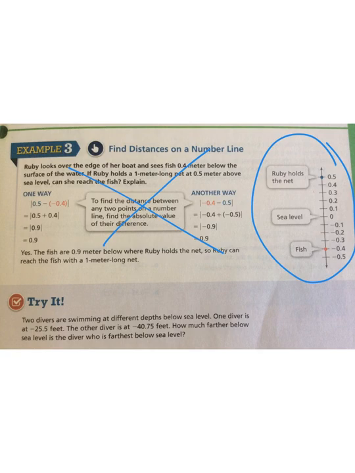And so as we look at this problem, we can see that from the 0.5 to the 0.4, if we counted each of these, it'd be 0.1. And how many spaces are we moving? It would be 0.9 total meters. And a 1 meter long net then would work. We would be able to reach that fish. Not much further, but we would be able to reach that fish.